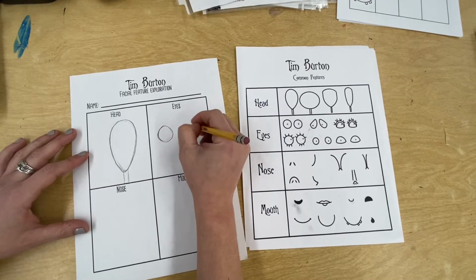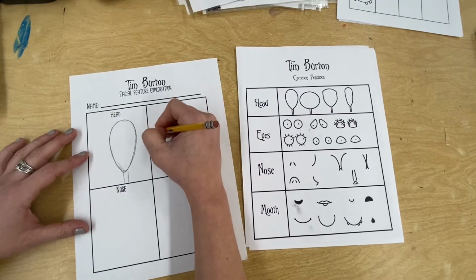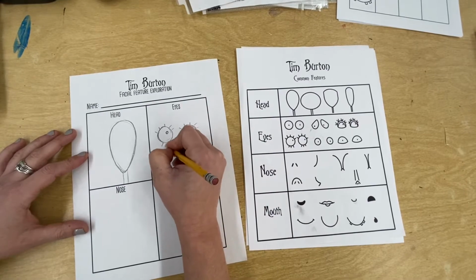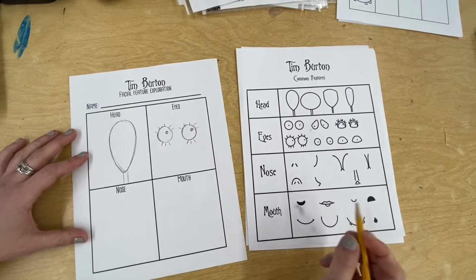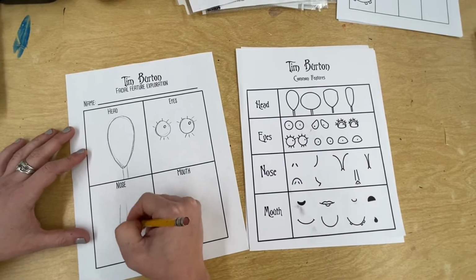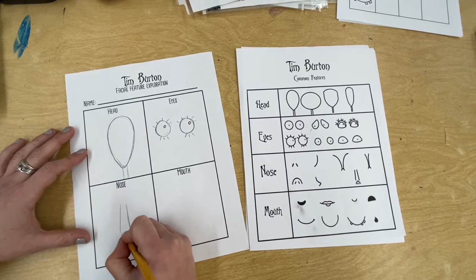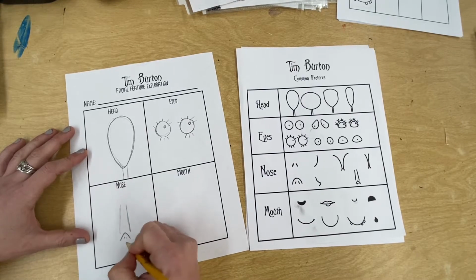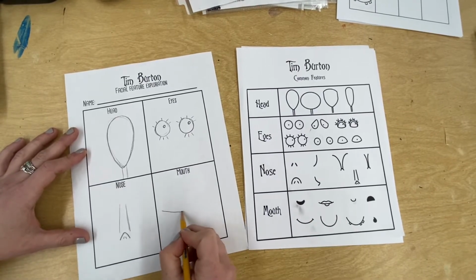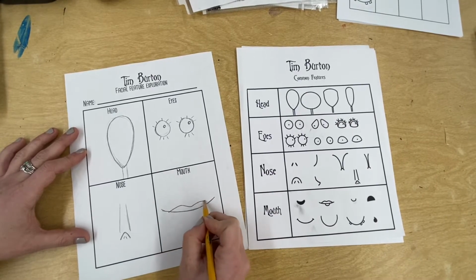Circles. And pupils always looking away. Some eyelashes. And nose, I think this is close to my nose here. And mouth, I'm gonna go with this one.